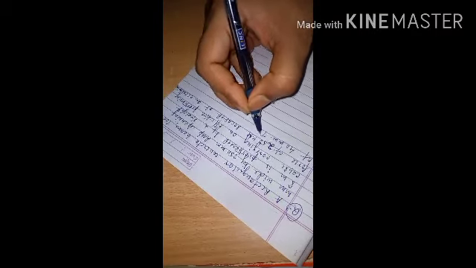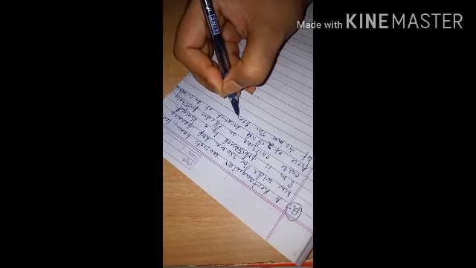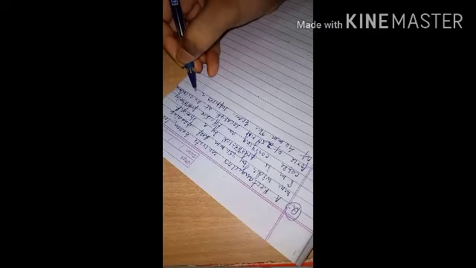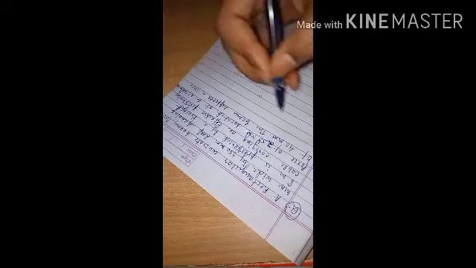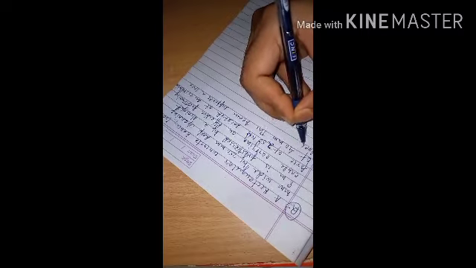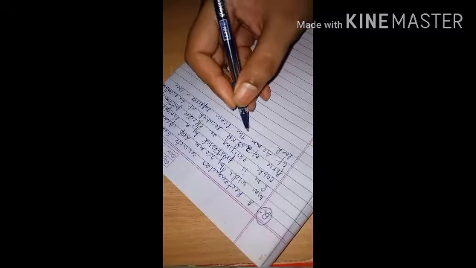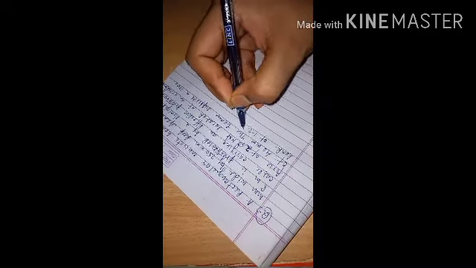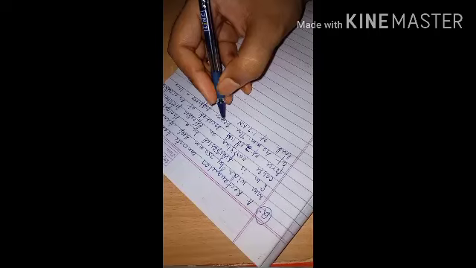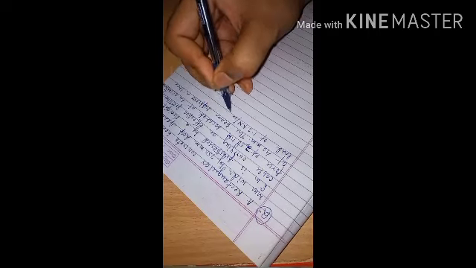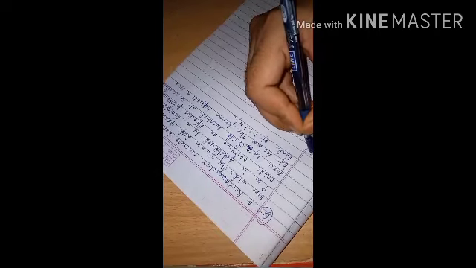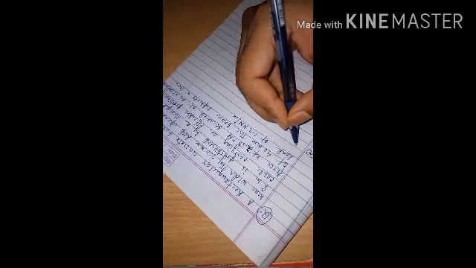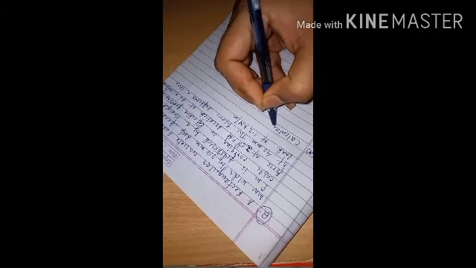The beam supports a live load of 1.2 kilonewton per meter. This question has two parts, and we are going to solve both the parts.